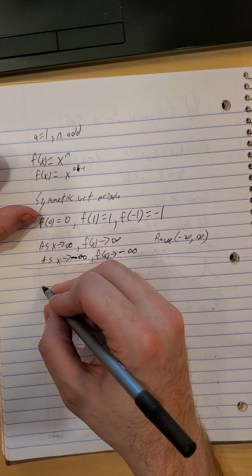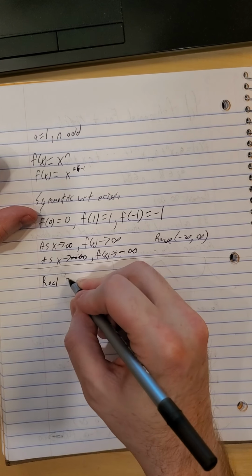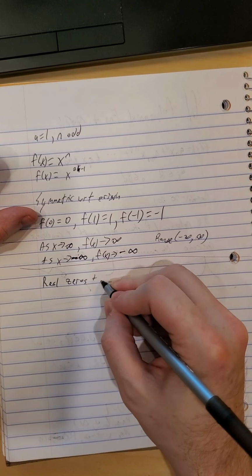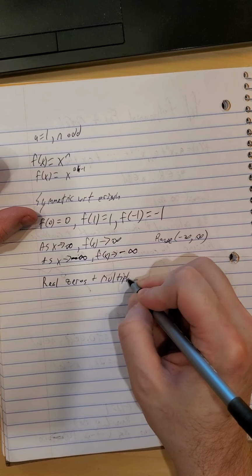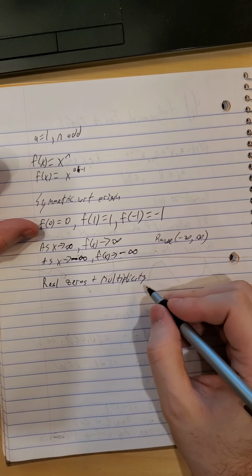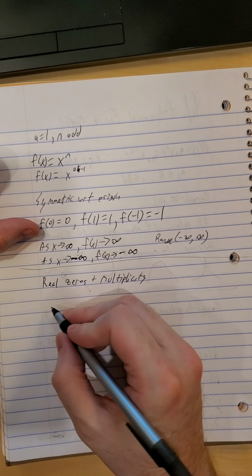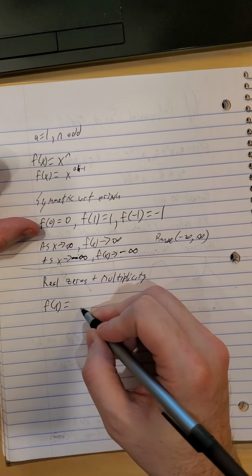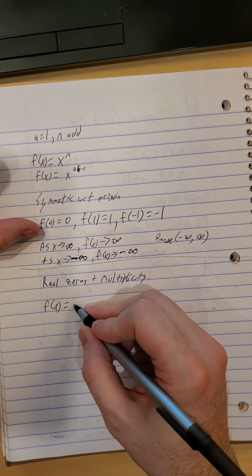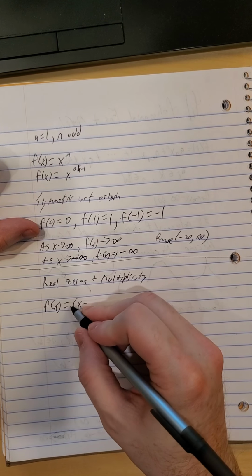So next we look at the idea of real zeros and multiplicity. For this one, we're going to look at the factored version of a polynomial.